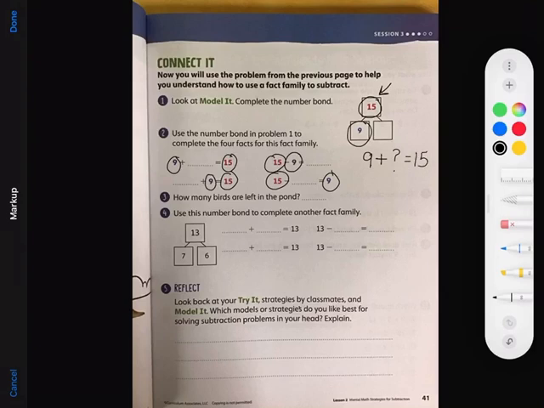We've practiced a lot of different ways to do this in class. I can count on from 9 to find my answer. I could turn this into a subtraction problem. I could do 15 minus 9 equals. So there are different ways for me to figure this out. Go ahead and try to figure out what your last number would be in the number bond, and then put it in your blank spots. Now I'm not going to give you the answer. We'll check it in class.